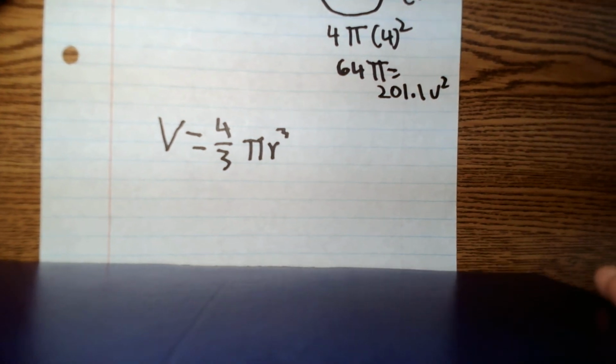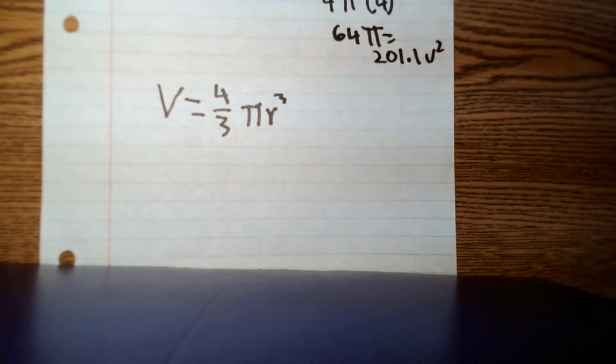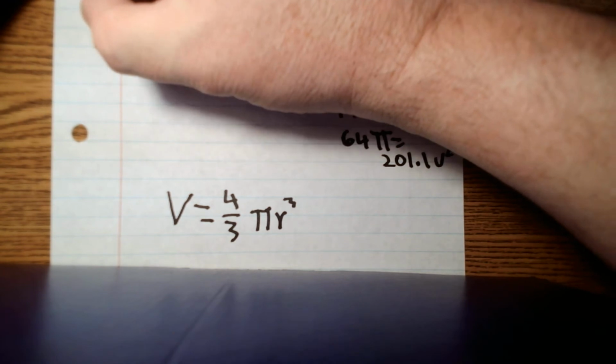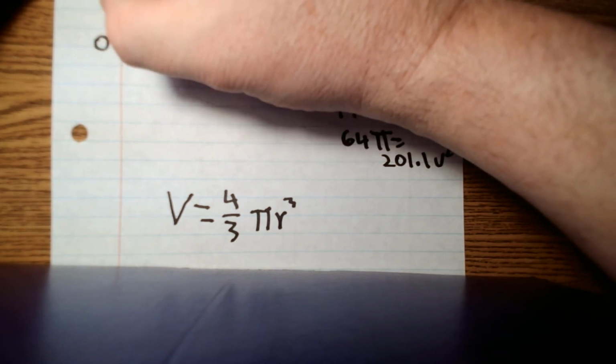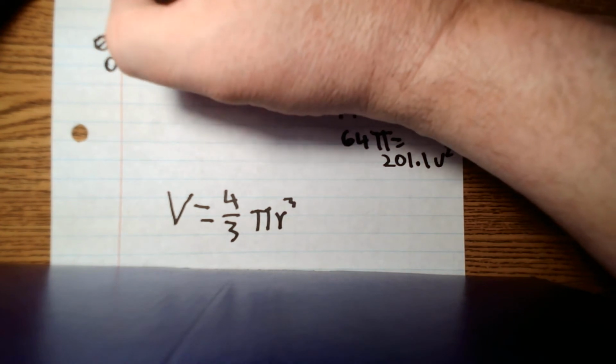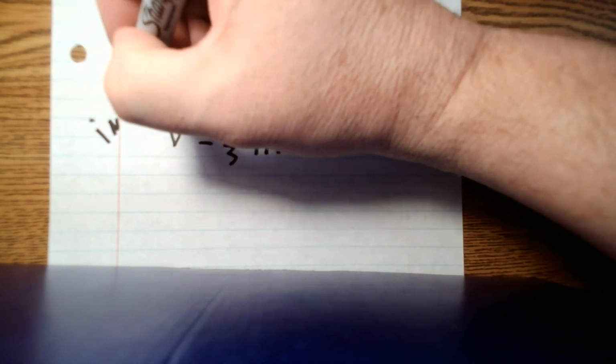Volume. Stands for volume, right? Okay, so surface area, let me see if I can get this all on the same screen. This is the outside. Volume would be the inside.